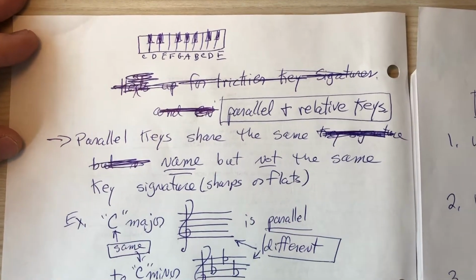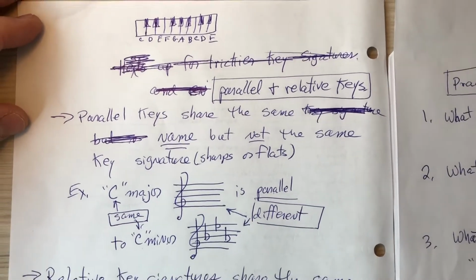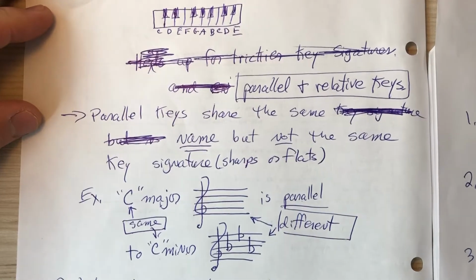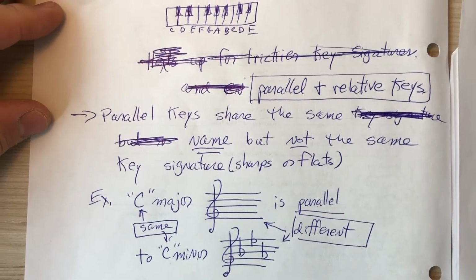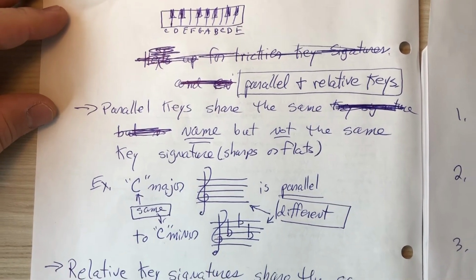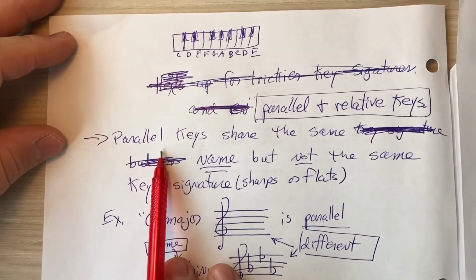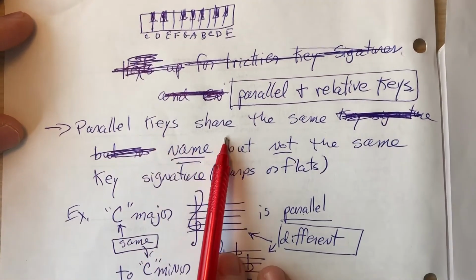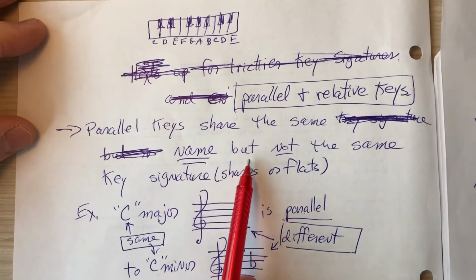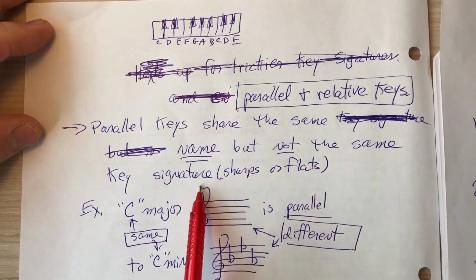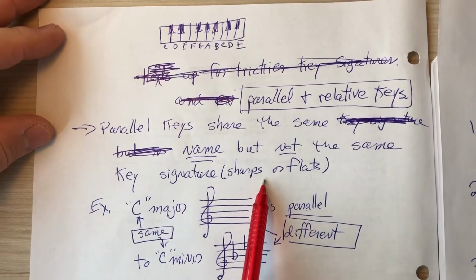Okay, this video to wrap up key signatures deals with parallel keys and relative keys. What's the difference between a parallel key and a relative key? Parallel keys are the easiest of all. Parallel keys share the same name but not the same key signature, meaning sharps or flats.